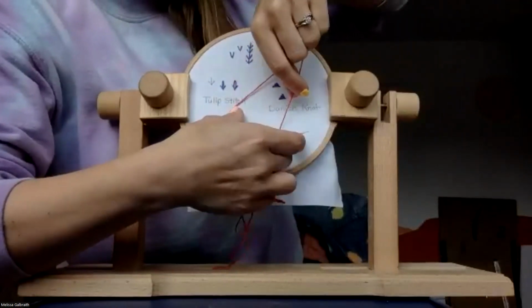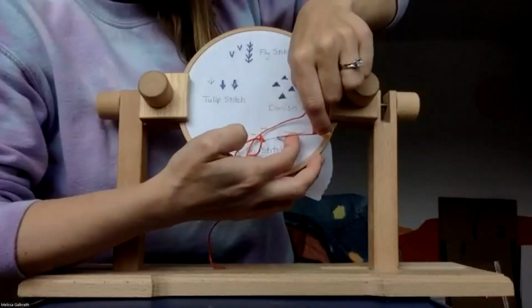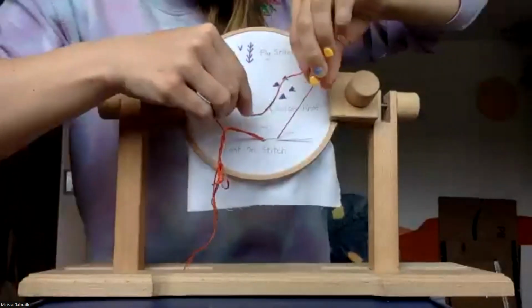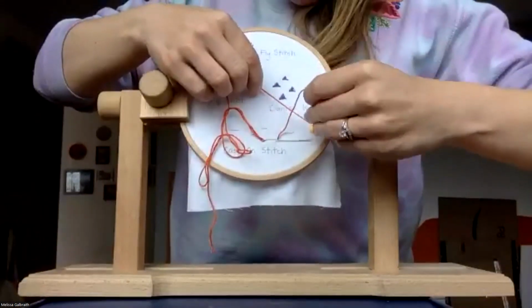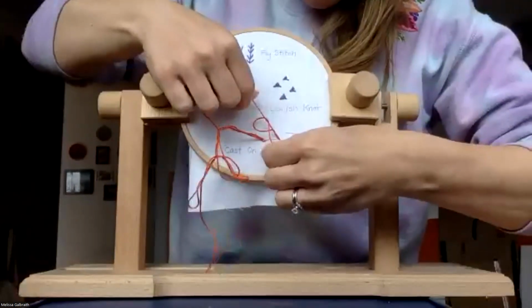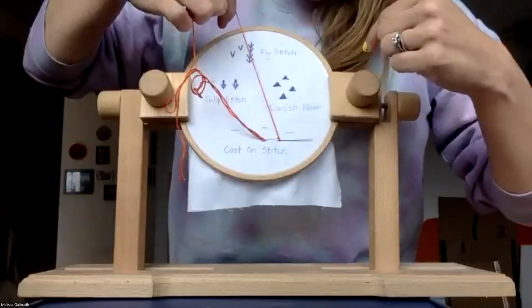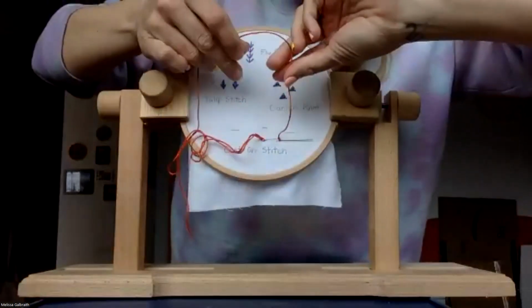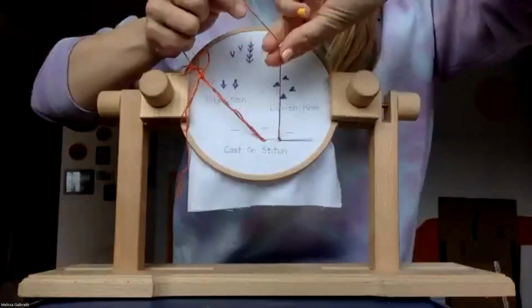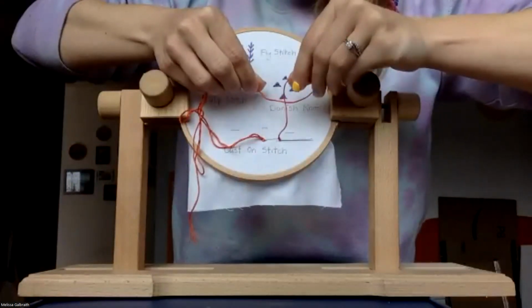If you've done the bullion knot, it is very similar to this, but instead of just wrapping your thread around your needle, we're actually going to twist our thread so it makes a little loop, and then pop that loop onto our needle. So you can see it loops around your needle. I'm not holding my finger under here just to make it a little easier to see, but you just want to make a loop with your thread.